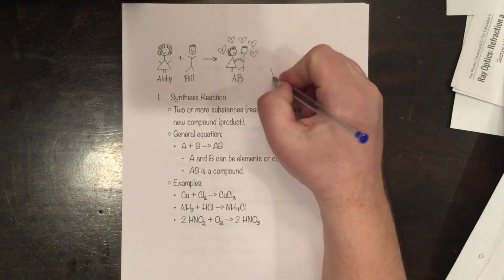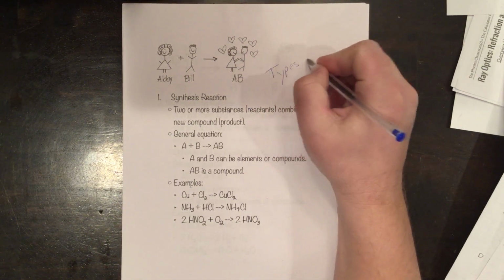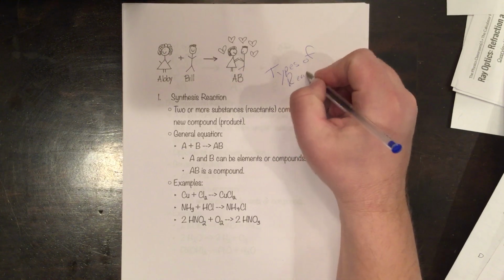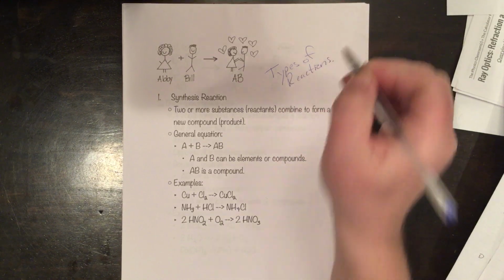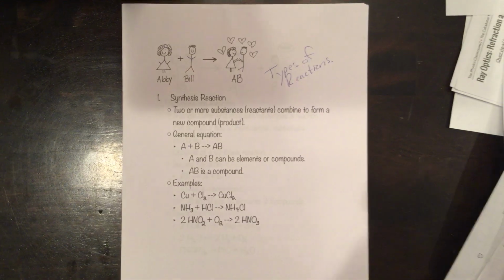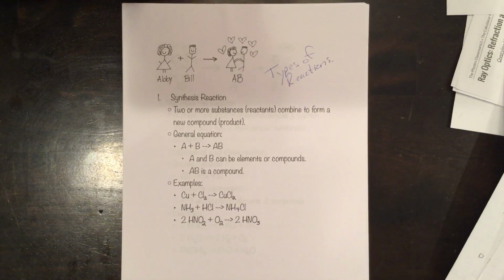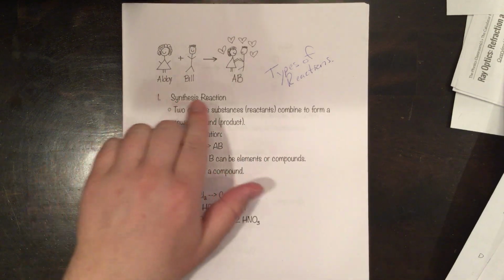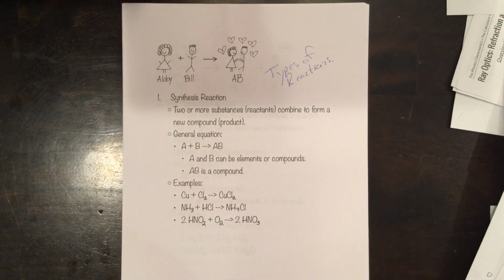Okay, so this is going to be on types of reactions. I will say this, okay? I'm not going to tell a story. If you have other teachers, they're probably going to tell a story, a way for you to remember things, okay? And that's why we have Abby and Bill up here and whatnot. I am not going to do that, okay?